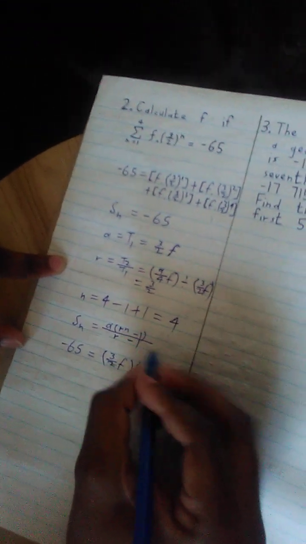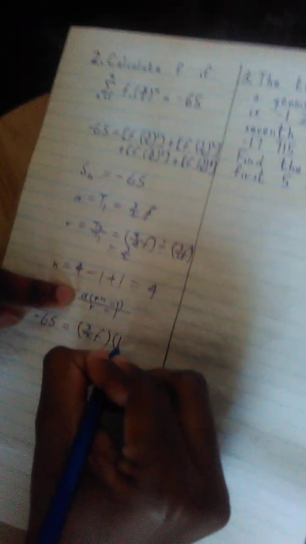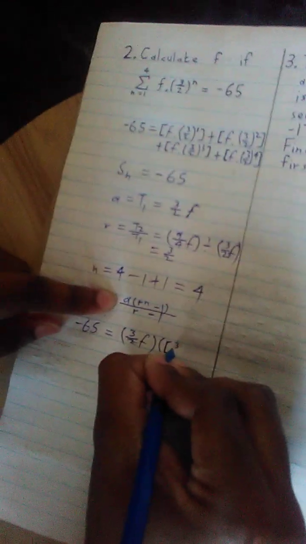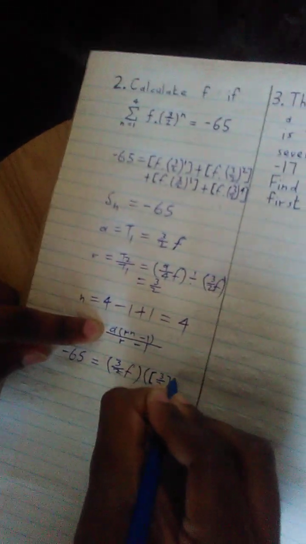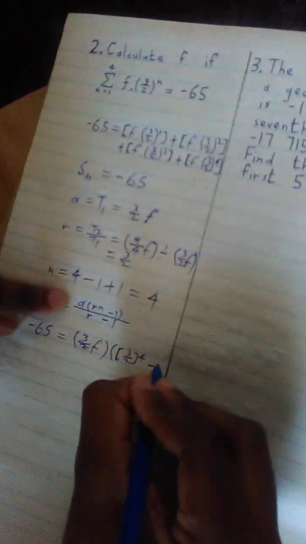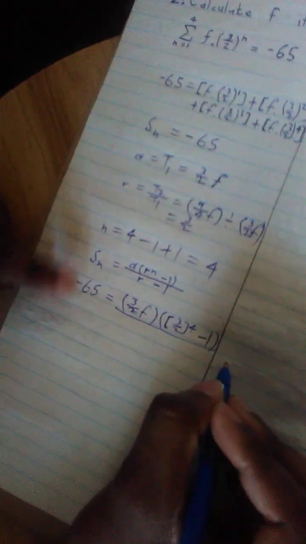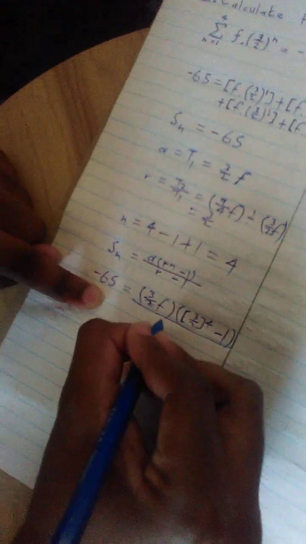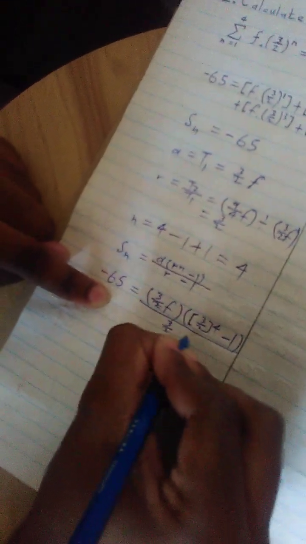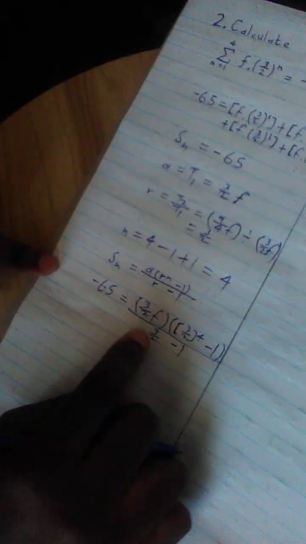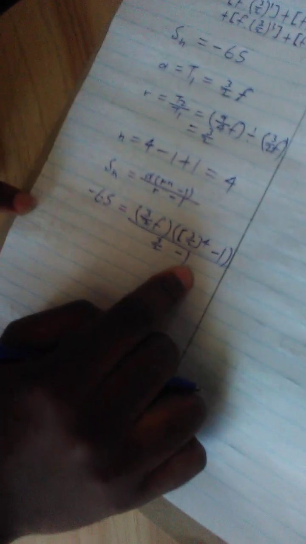So we get, what is r? r is 3 over 2 to the power of 4 minus 1. r is 3 over 2 minus 1. 3 over 2 minus 1 is 1 over 2.